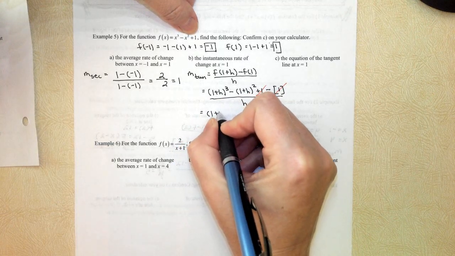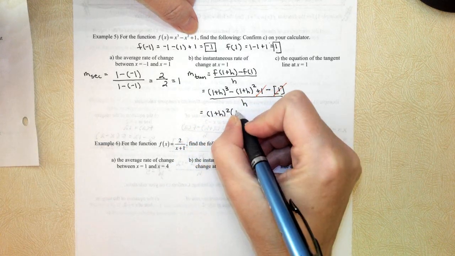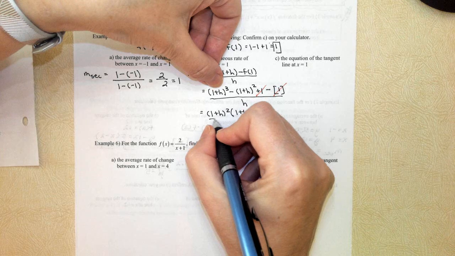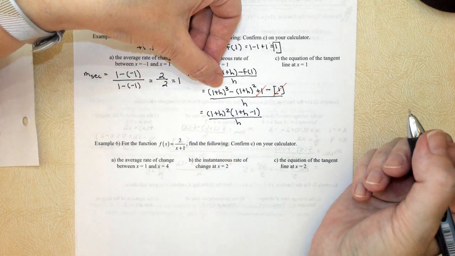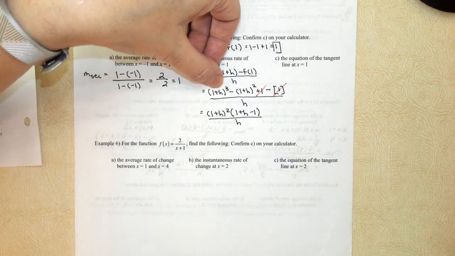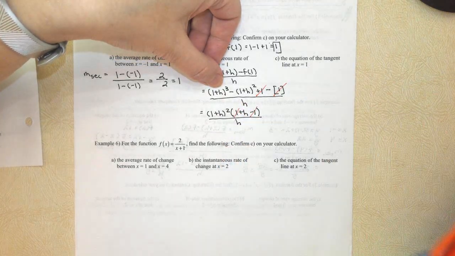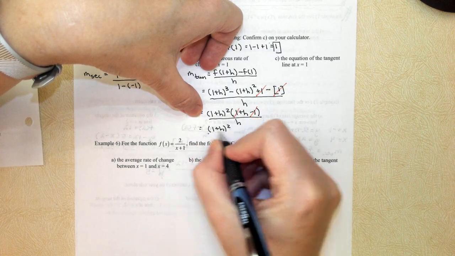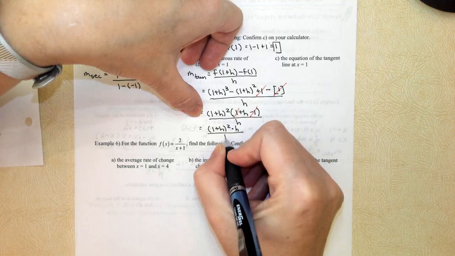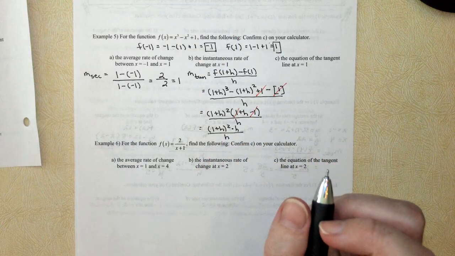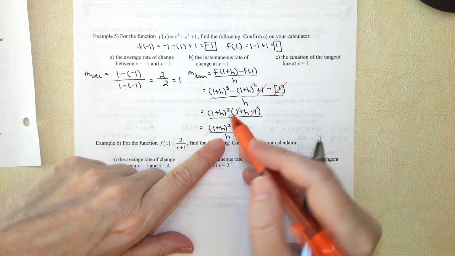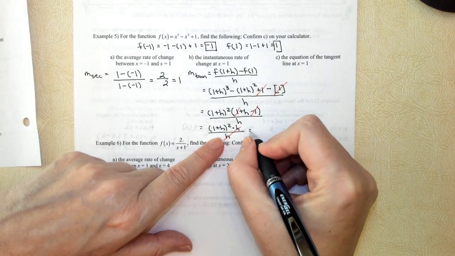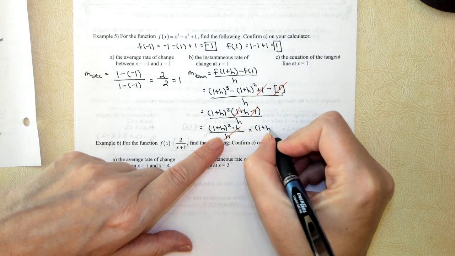How about we take out 1 plus h squared, so we get 1 plus h here minus 1 there over h. Well, now my 1's are crossing out. So I'm going to have 1 plus h squared times h over h. Remember, h's cannot cross out when there's a plus or minus attached, but when there's a multiplication sign outside, you may. That's gone. And so I have 1 plus h squared.